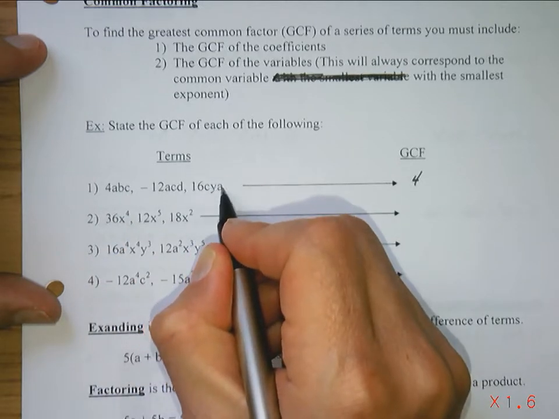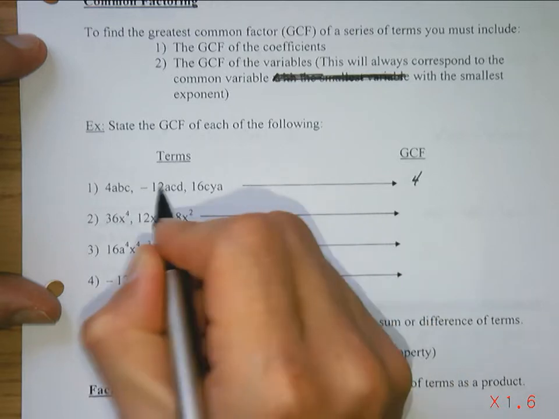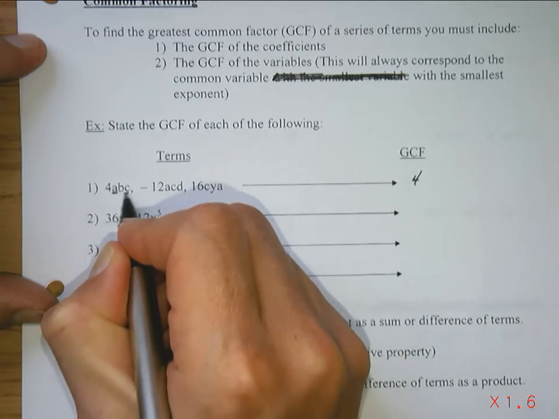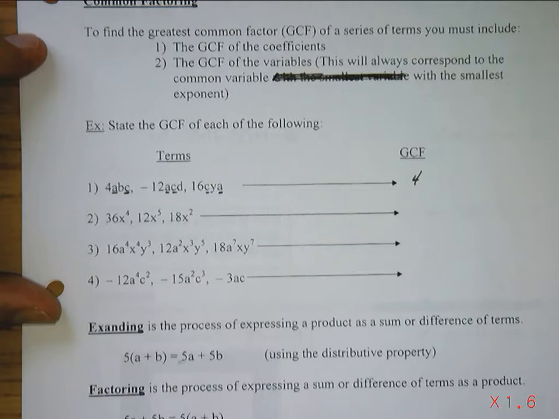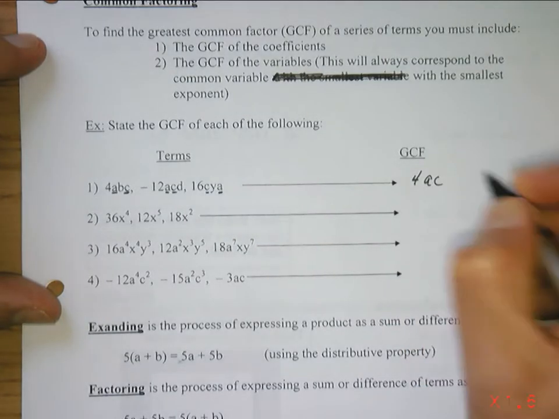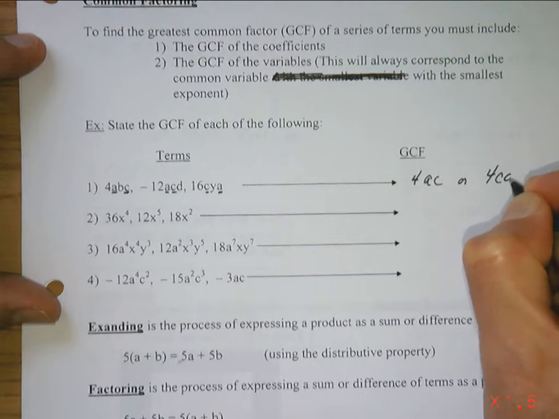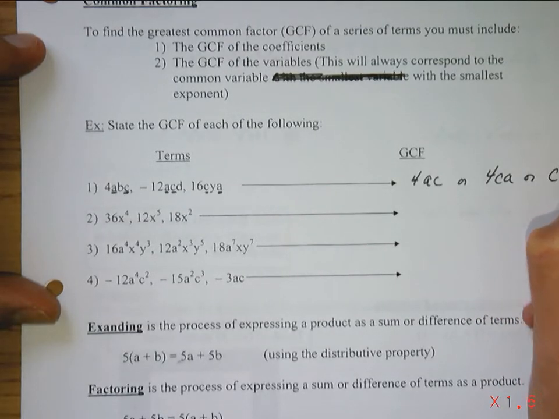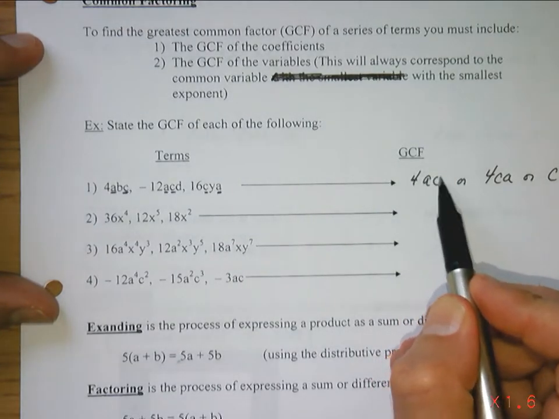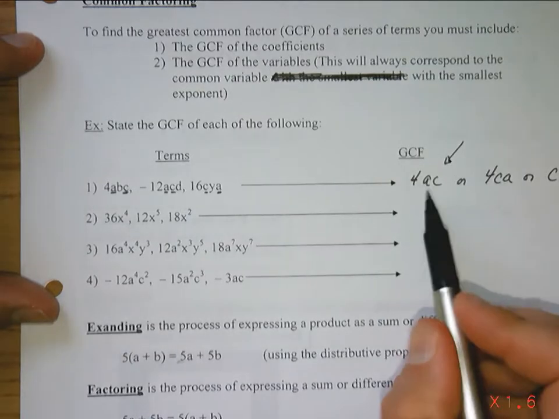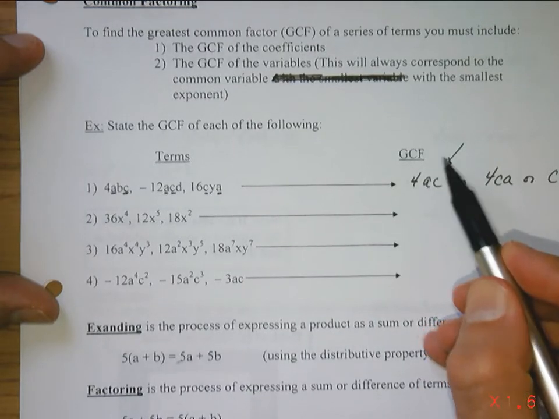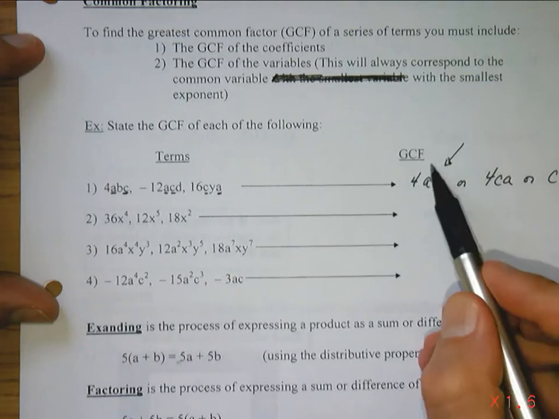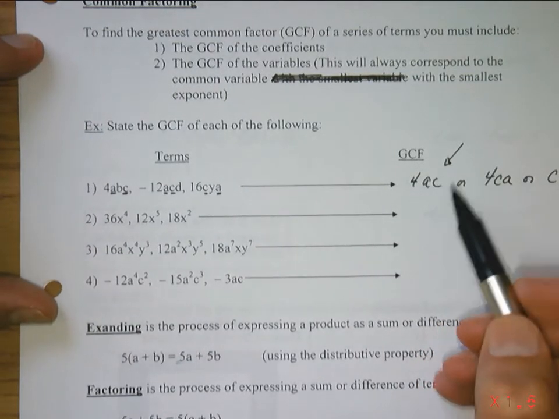This is C, Y, and A. So the A and the C are common in all of them. The order of multiplication does not matter, as we've discussed, so it's going to be 4AC. Now the other way you could have written that is 4CA, or C4A, and all of that would be fine because it's all multiplication. This times this times this. Typically we keep alphabetical order. Sometimes that gets confusing because we also like to do it in decreasing order of the power of the variable, so how large the exponent is. The larger exponent comes first, but there you go.